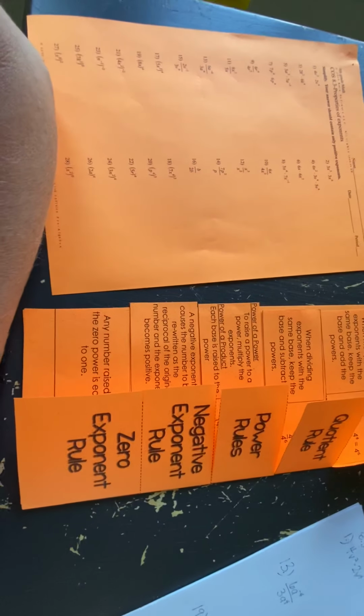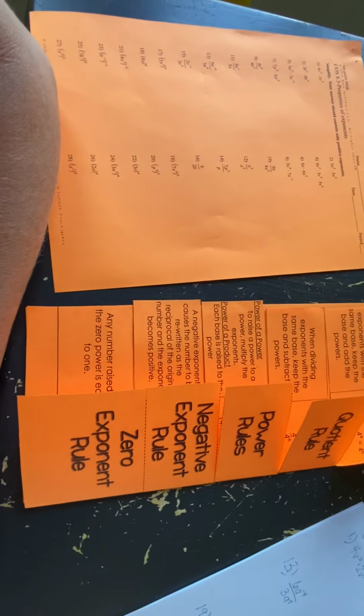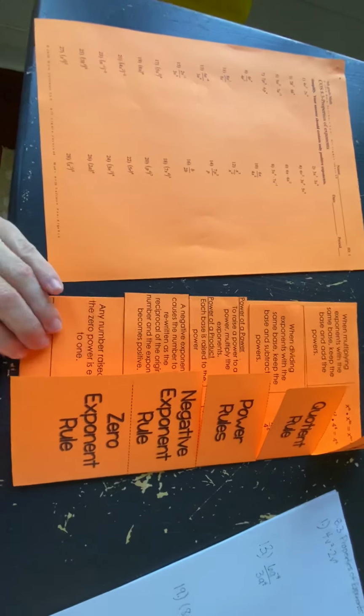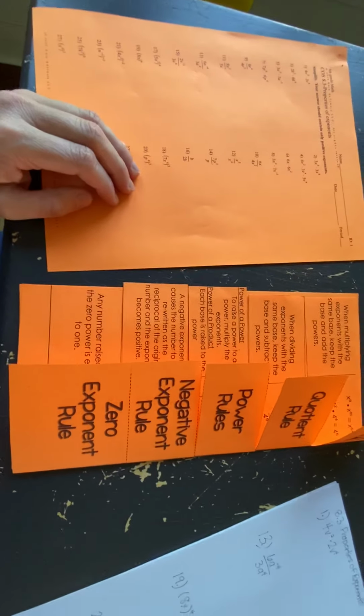If you want something to help you, we did exponents, laws of exponents, at the beginning of the year, probably in August. So if you still have your first notebook, it will be probably within the first 15 to 20 pages in your notebook. I can't remember exactly what page it's on, but we did a foldable and we did a worksheet.